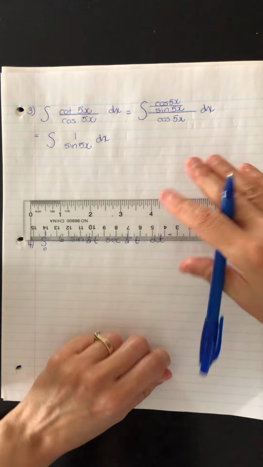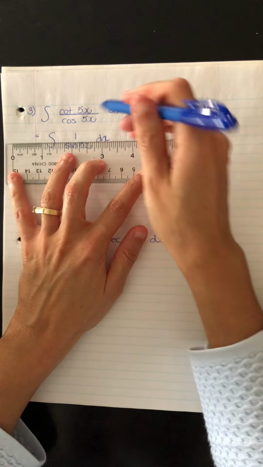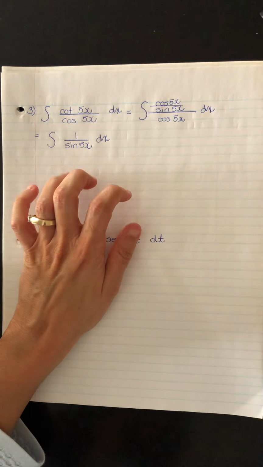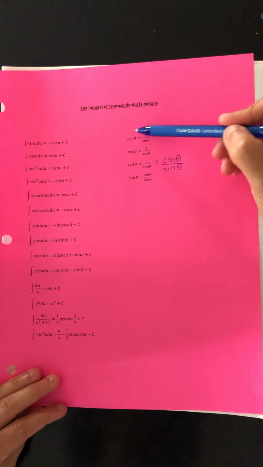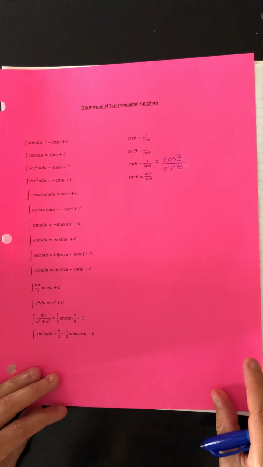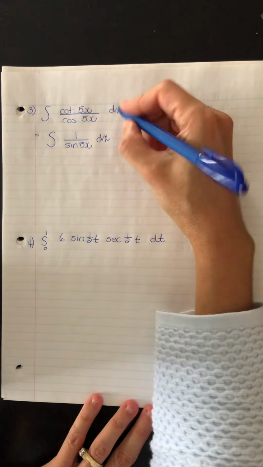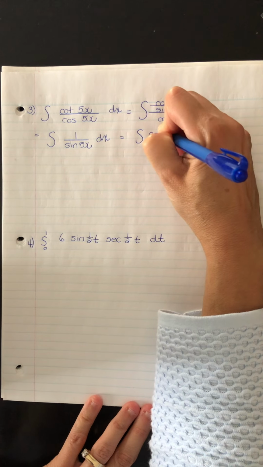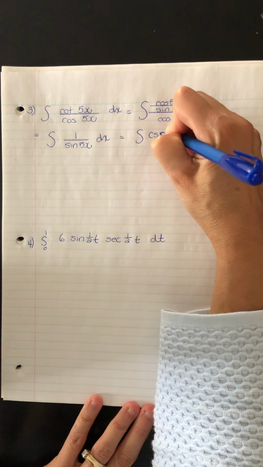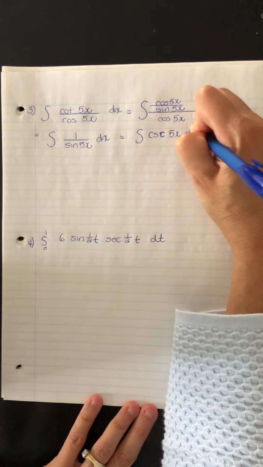Okay, but that is also found here. 1 over sine 5x is cosecant 5x. So what we have is the integral of the cosecant of 5x with respect to x.